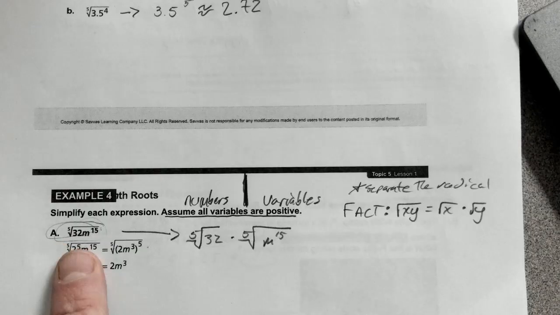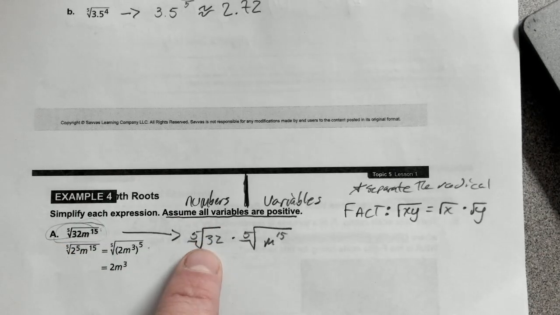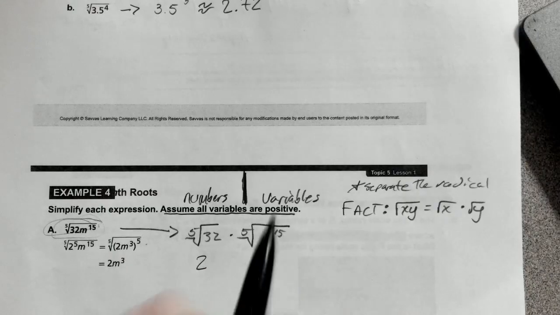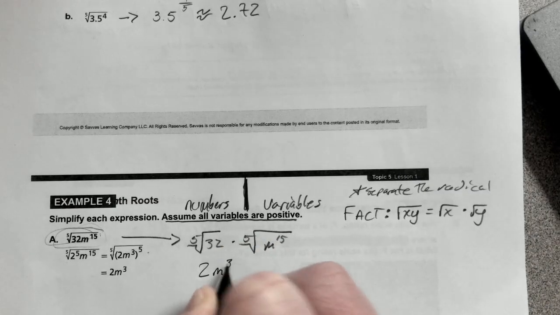Well, they already told us it's 2, but if I have to multiply a number by itself 5 times and it's only going to get me to 32, it's got to be a real small number. So the 5th root of 32 is going to be 2. Now what's the 5th root of m to the 15th? M to the 3rd, right? 15 divided by 5 is 3. So here we get 2m to the 3rd.